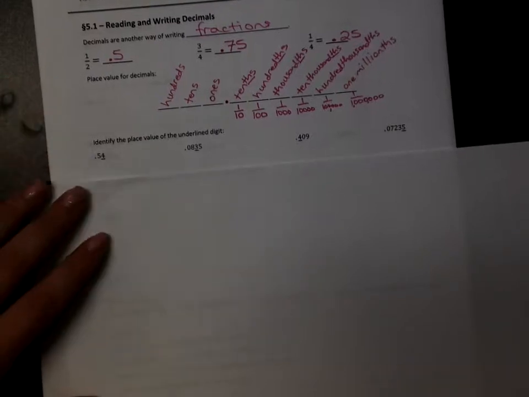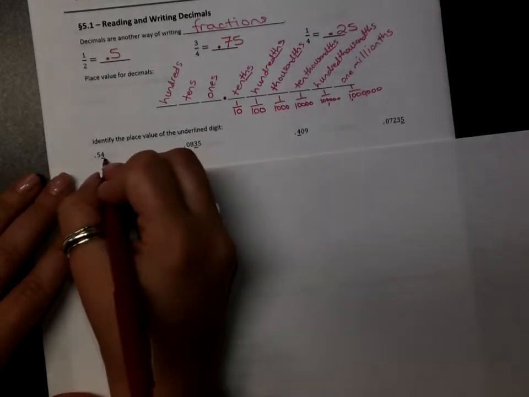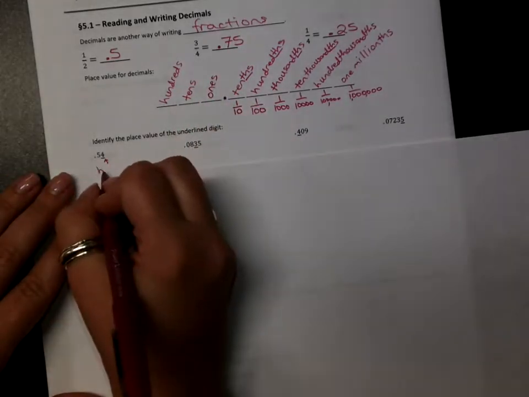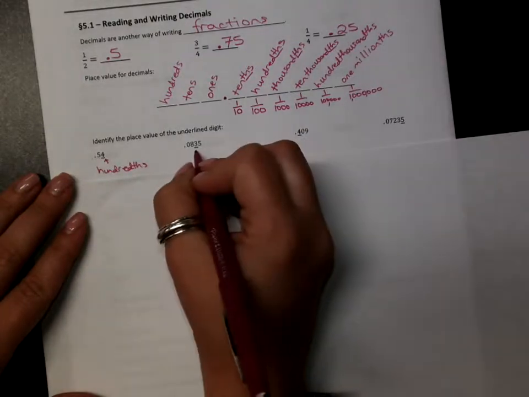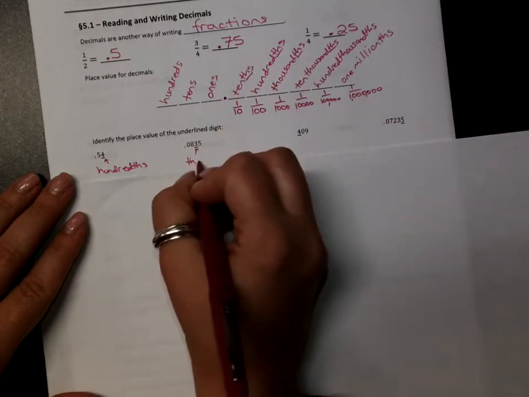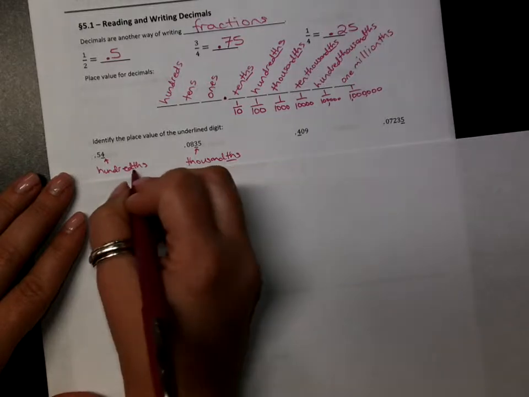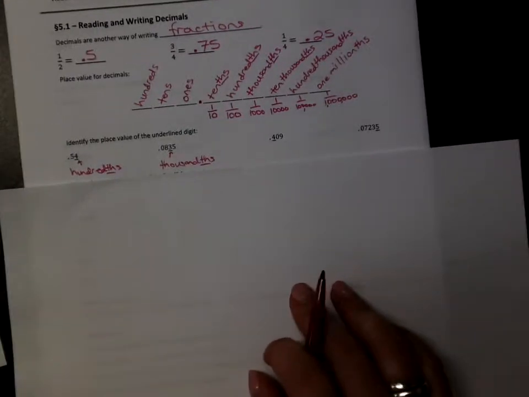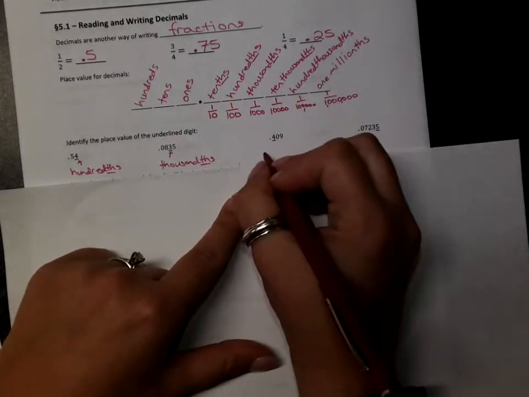And so similar to what we did for integers, we're going to identify the place values for the underlined digit in decimal form. So this 4 would be in the hundredths place. This 3 would be the third place over, the thousandths. It's hard to hear, but there's a th in there. And this 4 is in the first decimal place, which is the tenths.